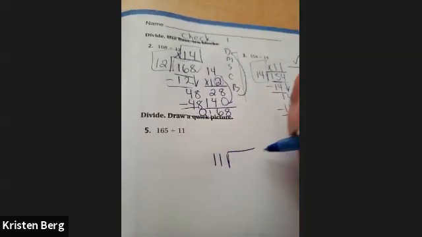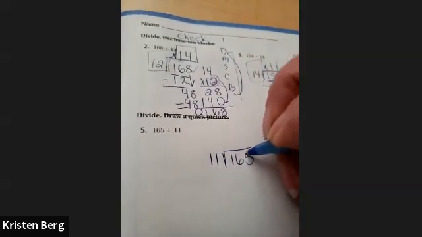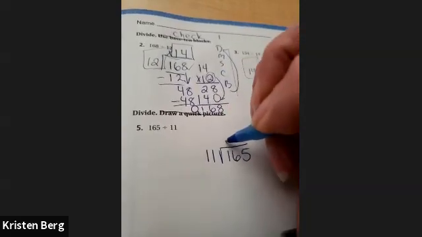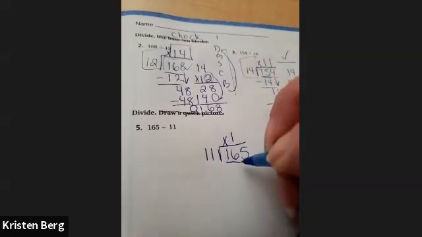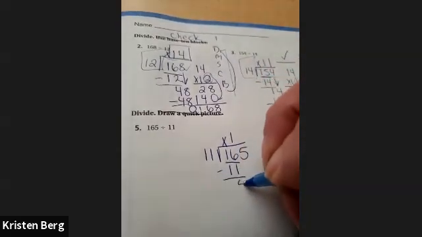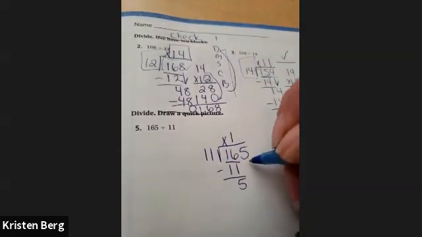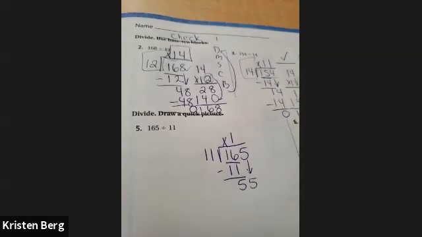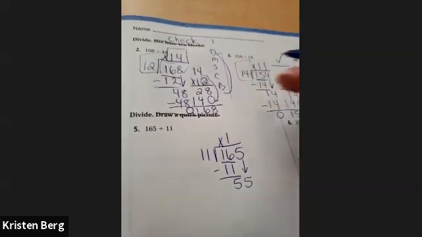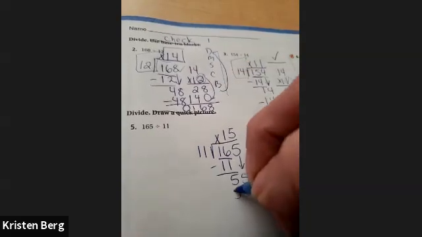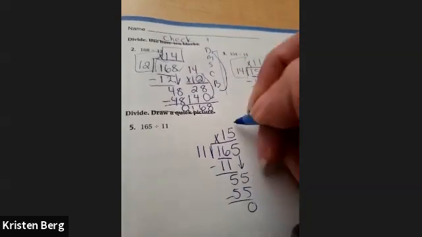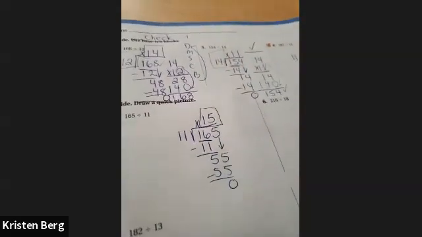All right, so you should have tried this. So I'm just going to quickly go over this. 11 cannot go into 1. It can go into 16 one time. That would be 11 with a 5. Check it, we are okay. So we can bring down our next number. So then how many 11s go into 55? That would be 5. 5 times 11 is 55 with nothing remaining. So therefore, your answer is 15.